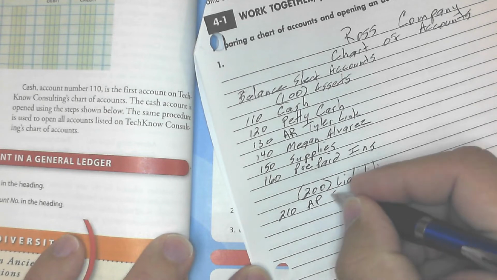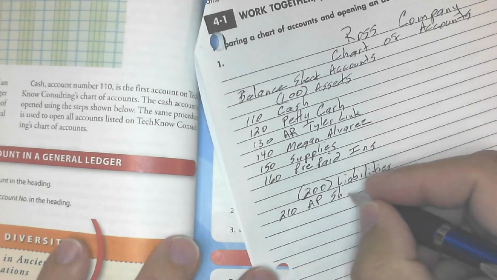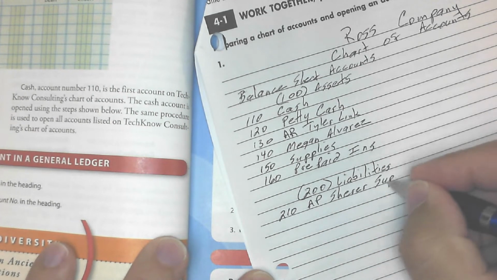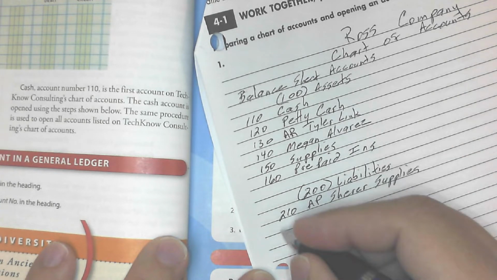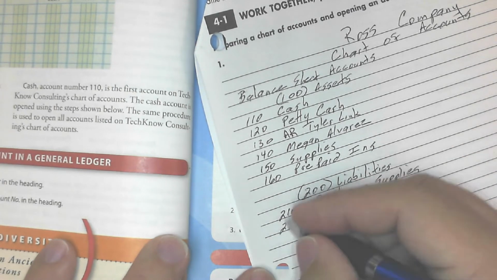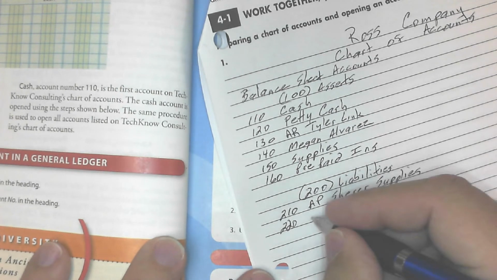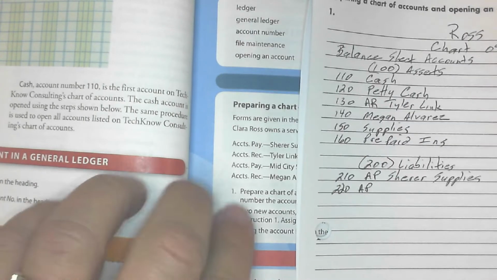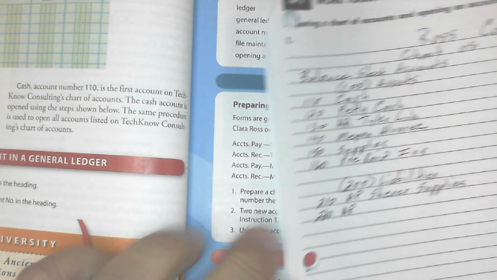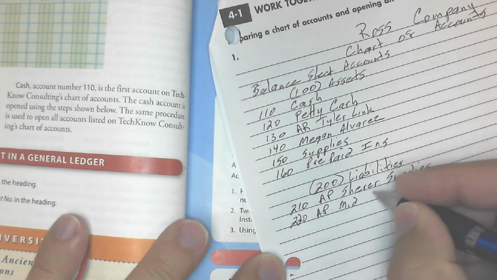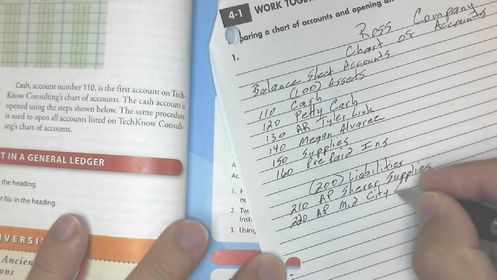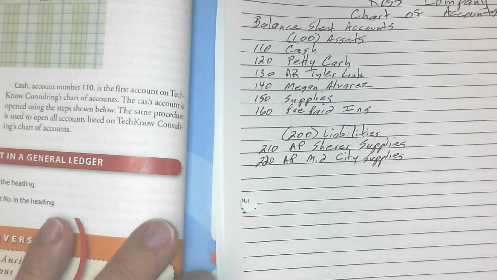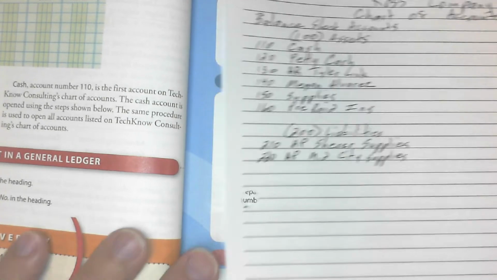So AP, Sure Supplies. Another account number, 220. That's an accounts payable, so make sure you write the AP on there. Mid-City Supplies. So that's what we have for our liabilities.